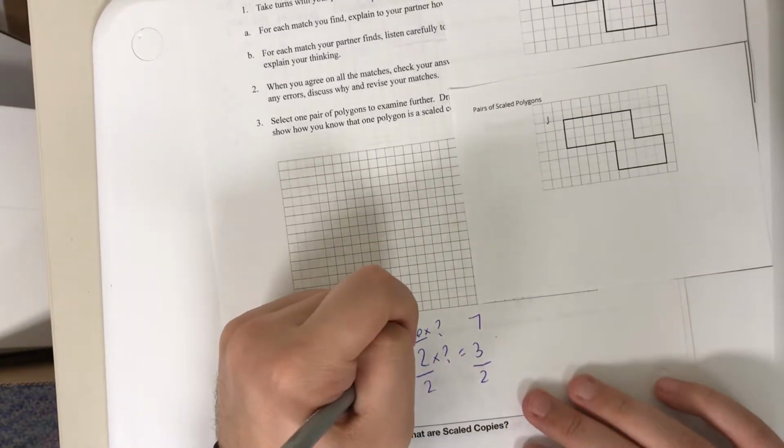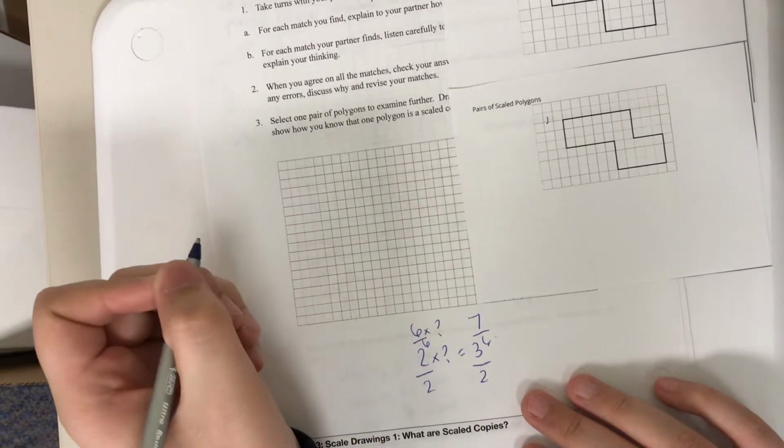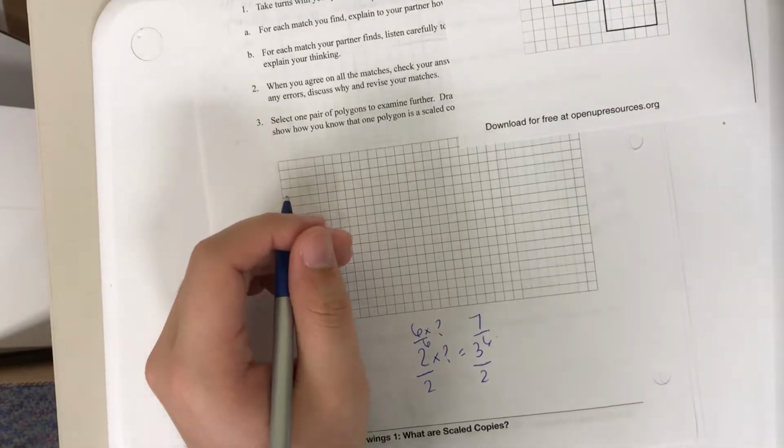That's 3/2. Divide both of these by 7. That's not scaled the same, right? Those do not match. So that's not a match.